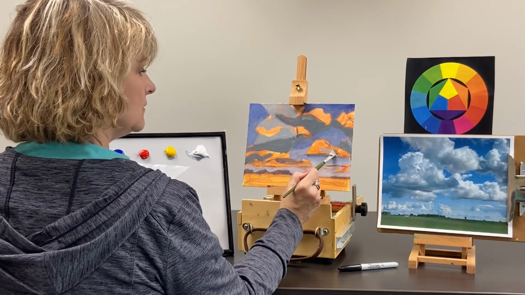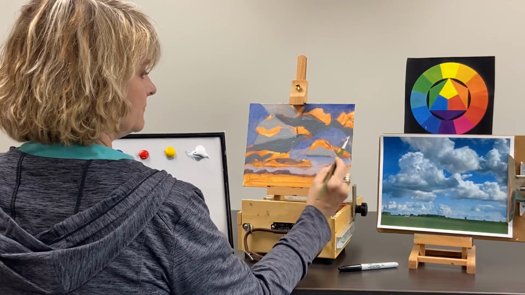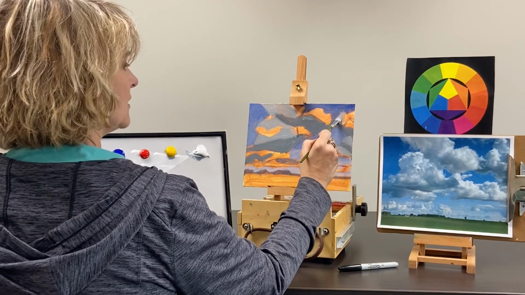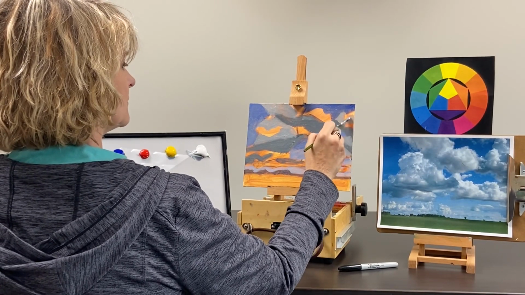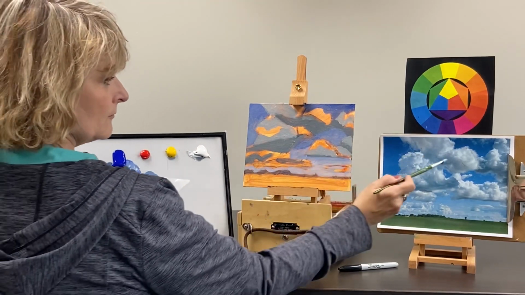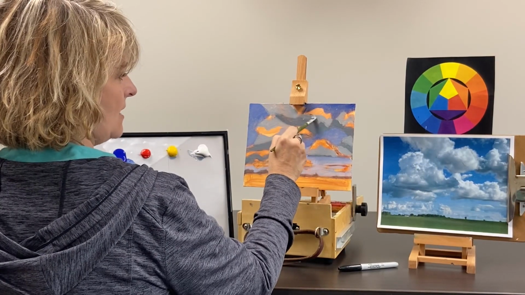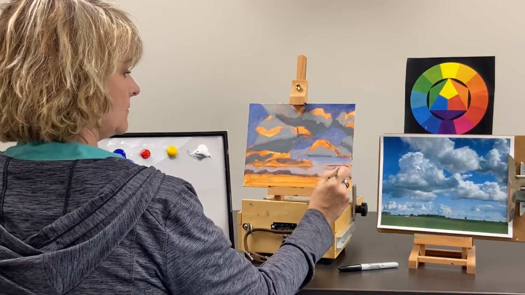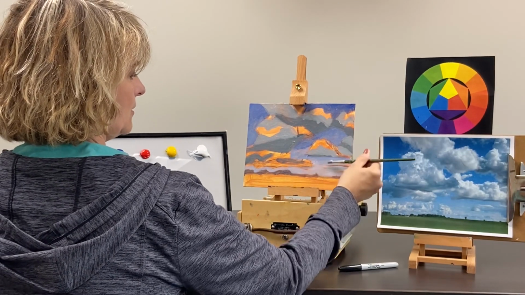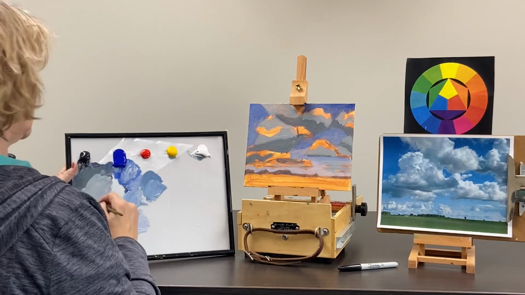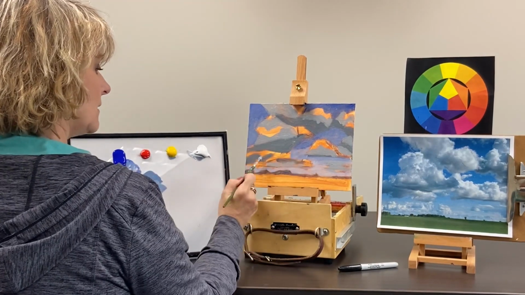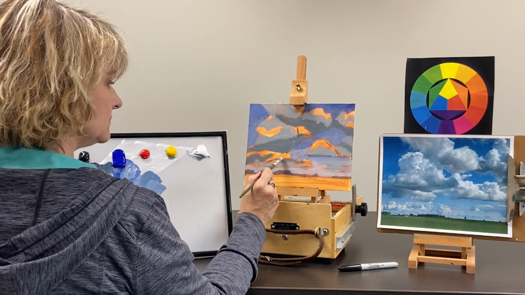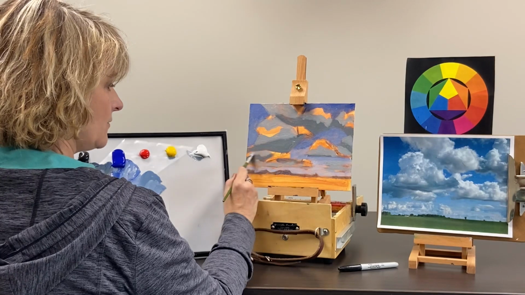So wherever you see that dark gray, your middle tone gray is going to be right probably next to it in most cases. Middle tone grays are in here.